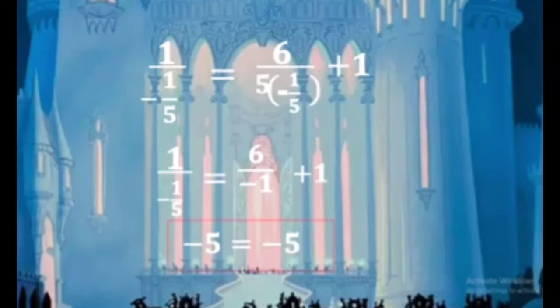1 over negative 1 over 5 would be negative 5. And 6 over negative 1 plus 1 is equal to negative 5. So the final would be negative 5 equals negative 5. Therefore, that is a true statement. The computed value of x, which is negative 1 over 5, is the solution to the given rational equation.